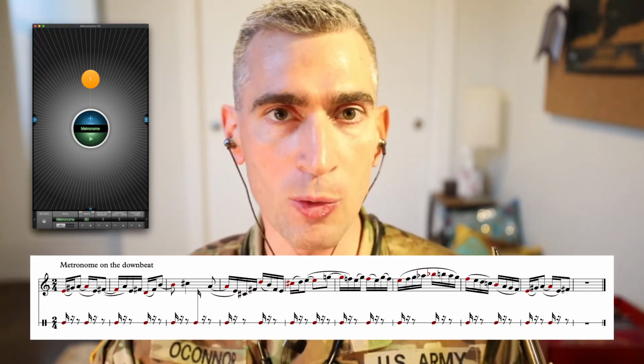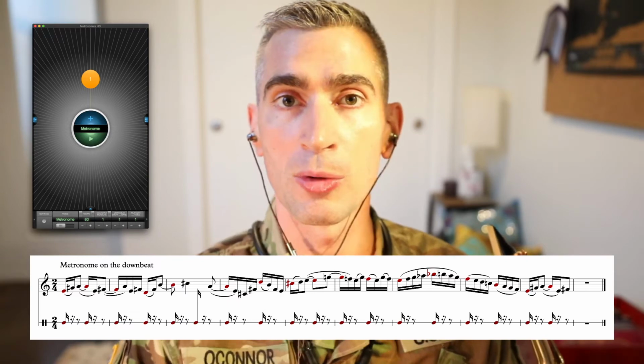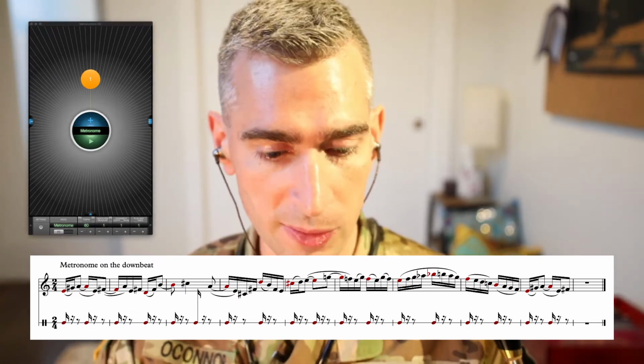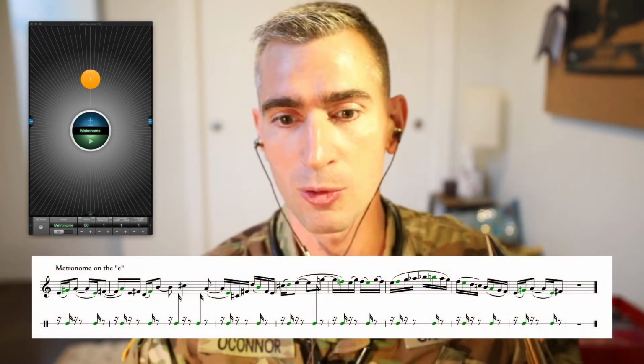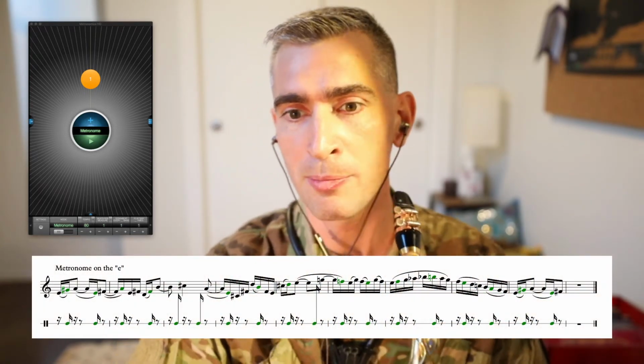But one of the trickier things that we can do is we can start to rotate the metronome around to different parts of the beat. So let's see what that sounds like. And we'll try some of that, and we'll talk about the benefits of doing so. So here's with the metronome on the E, same tempo, same music.